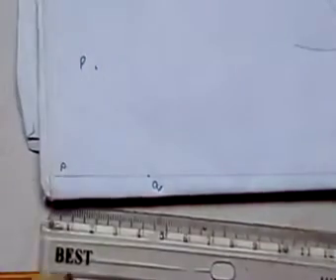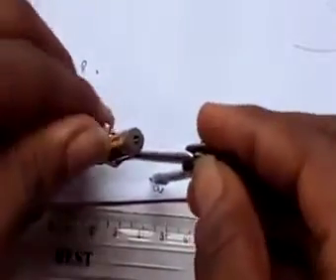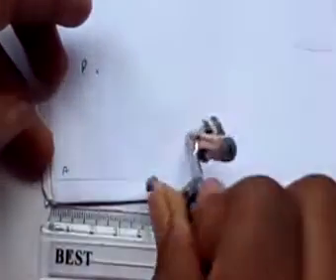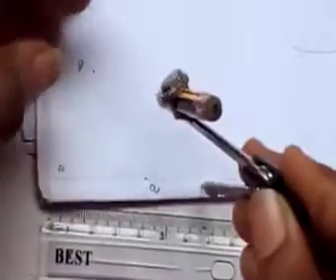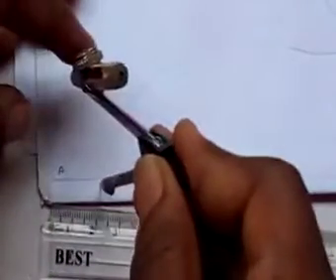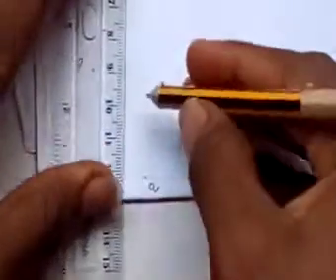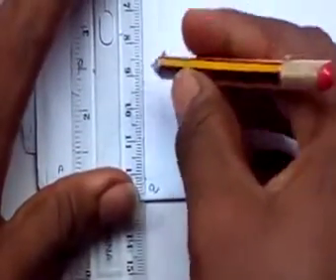Another way of drawing, if you don't want to use a set square or if you don't have one, is to use this construction method to draw a perpendicular line. So this is how to construct a perpendicular line. Here we go.